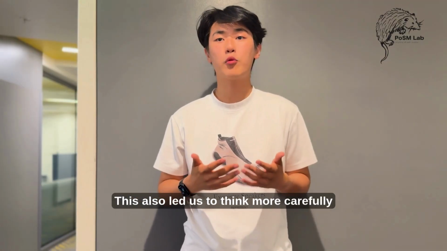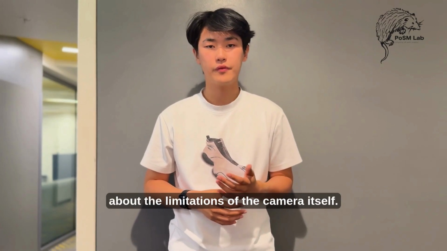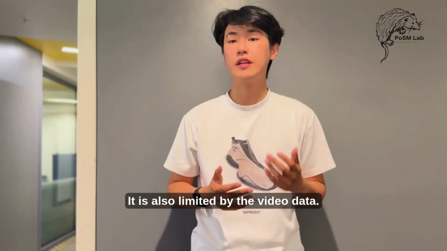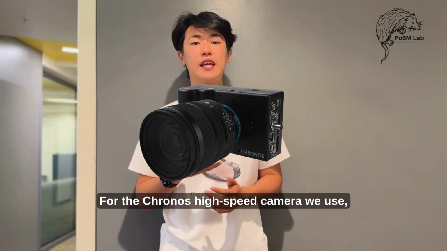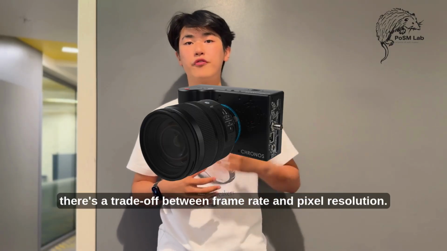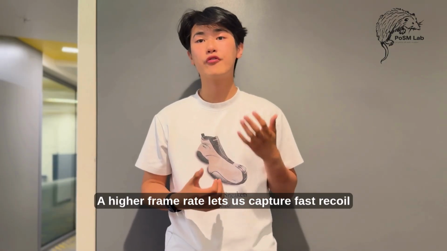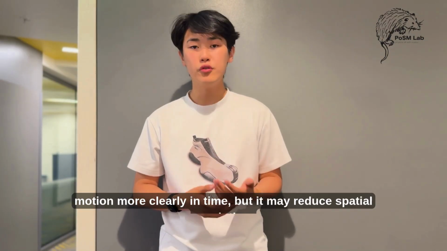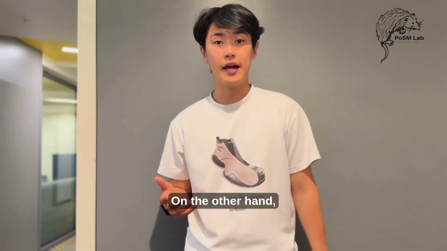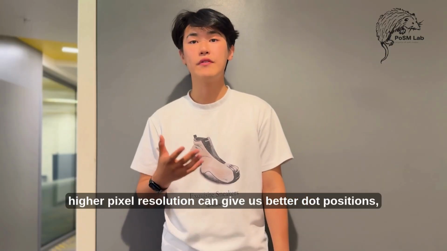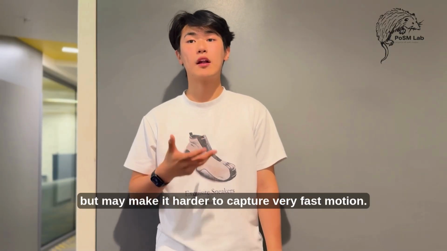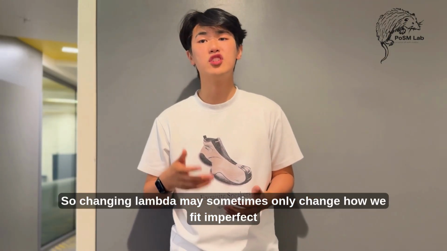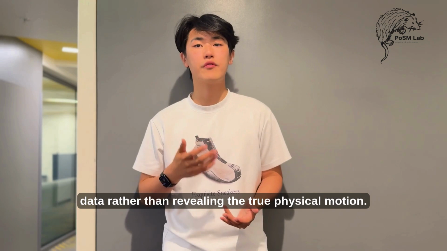This also led us to think more carefully about the limitations of the camera itself. The quality of the position fit is not just a coding problem, it is also limited by the video data. For the Chronos high-speed camera we use, there's a trade-off between frame rate and pixel resolution. A higher frame rate lets us capture fast recoil motion more clearly in time, but it may reduce spatial resolution. On the other hand, higher pixel resolution can give us better dot positions, but may make it harder to capture very fast motion. So changing lambda may sometimes only change how we fit imperfect data rather than revealing the true physical motion.